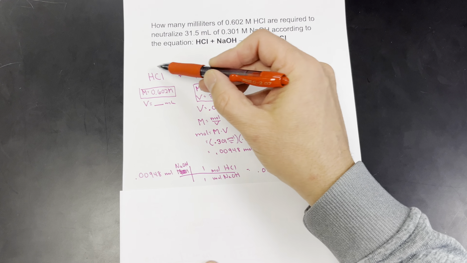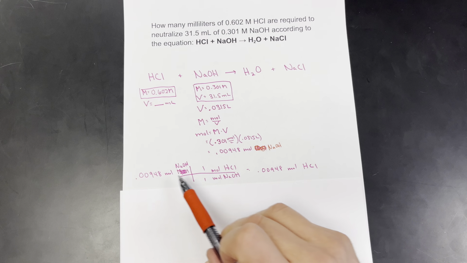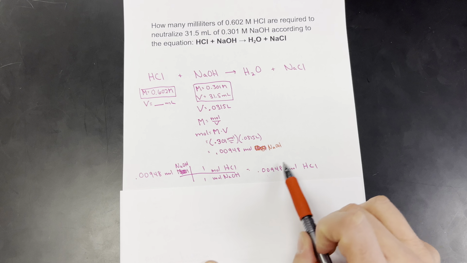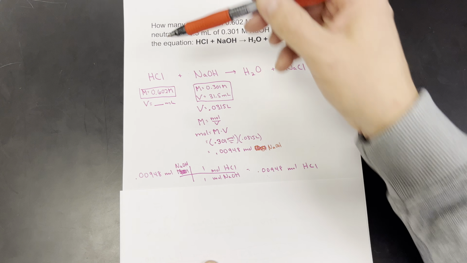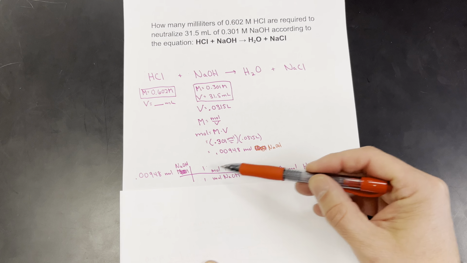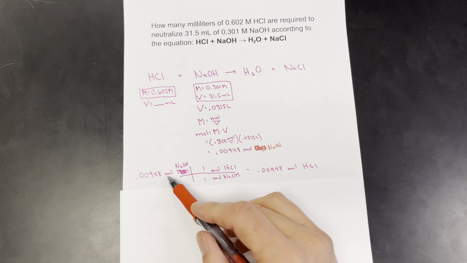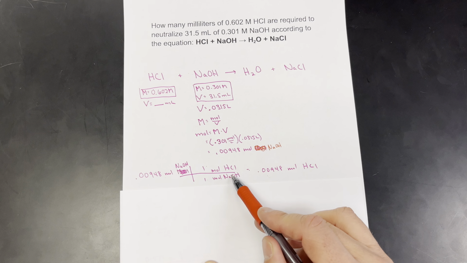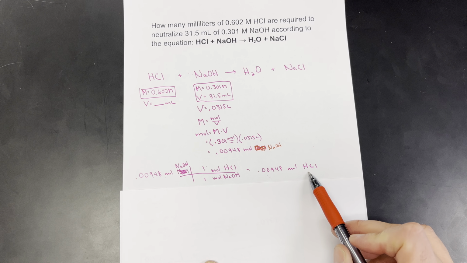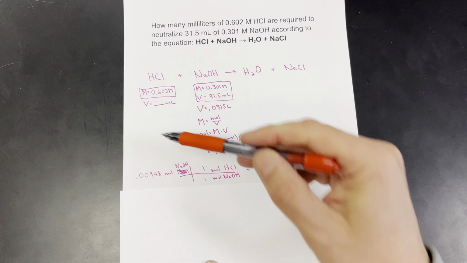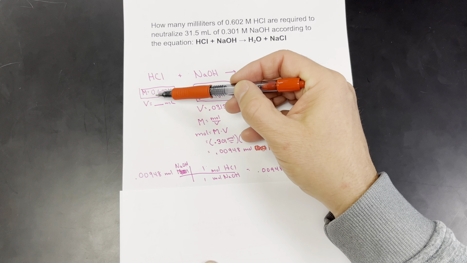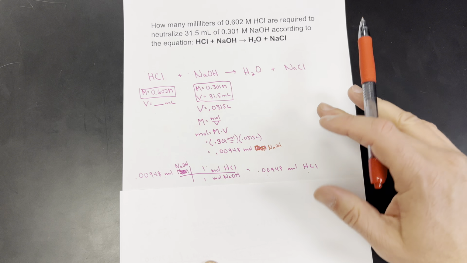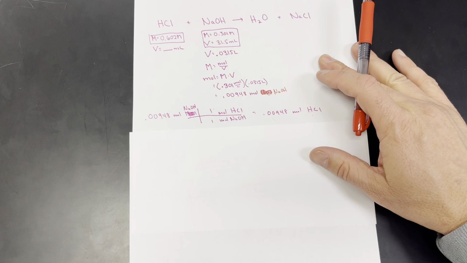and convert it over to moles of the other reactant. And as you can see, it's a 1-to-1 ratio. So it's the same amount of hydrochloric acid as it is sodium hydroxide because of that 1-to-1 ratio. So when you multiply by 1, divide by 1, you get the same number, but you can see that the moles of sodium hydroxide are canceling out, and I have moles of HCl. Well, if I have moles of HCl and the molarity of HCl, then I can figure out the volume of HCl using the molarity equation.